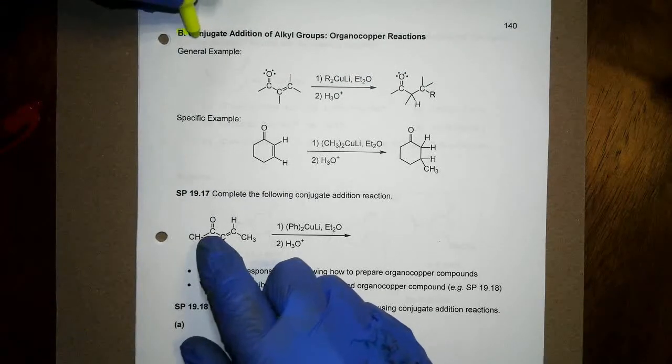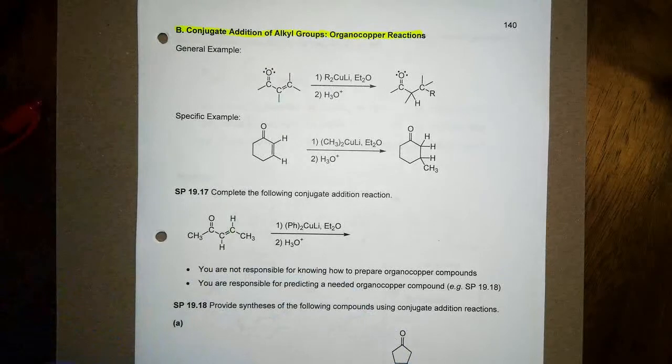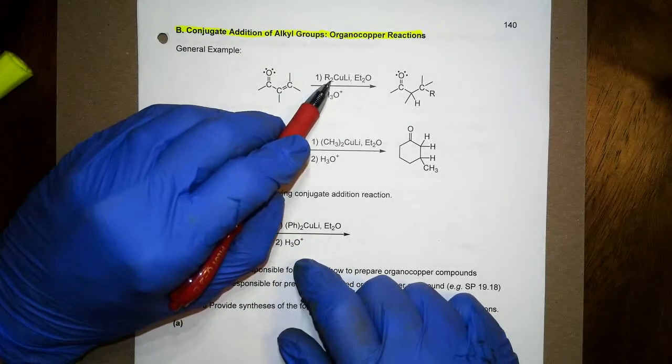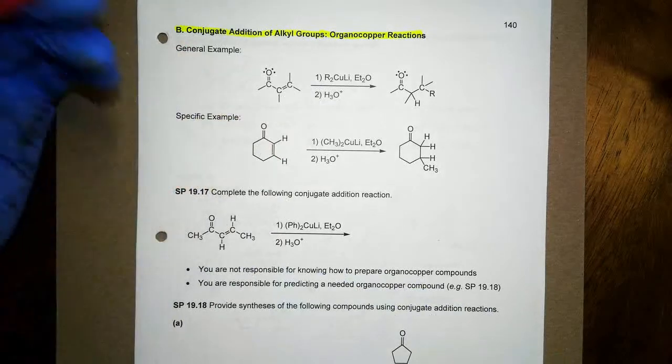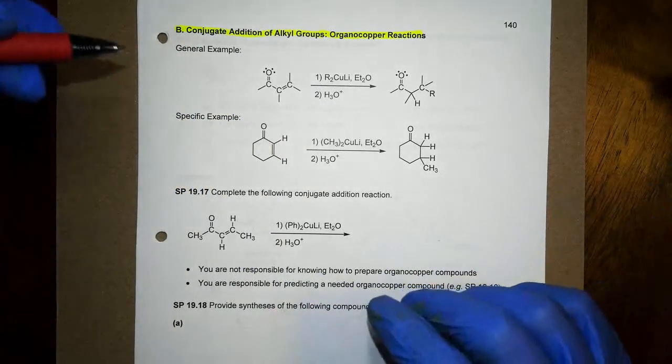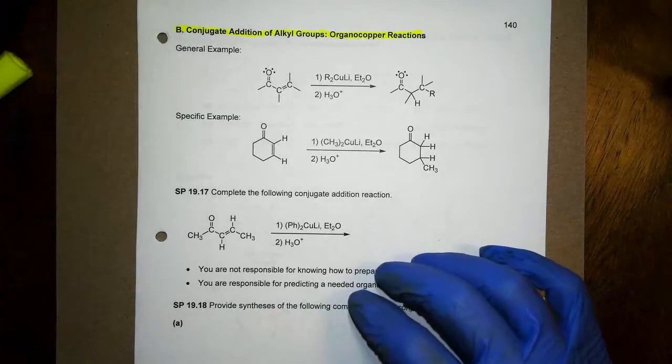Conjugate addition of alkyl groups using organocopper reactions. Now you've seen those before too. These would react with acid chlorides to produce ketones, and they can actually displace halogens. But as you might guess, they can actually attack the beta carbon.